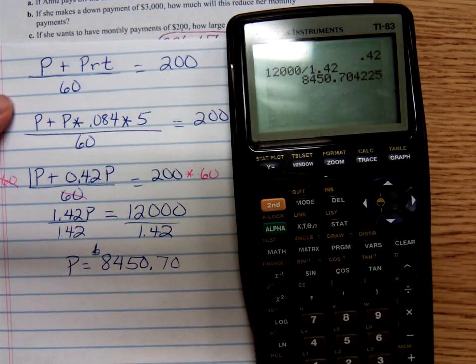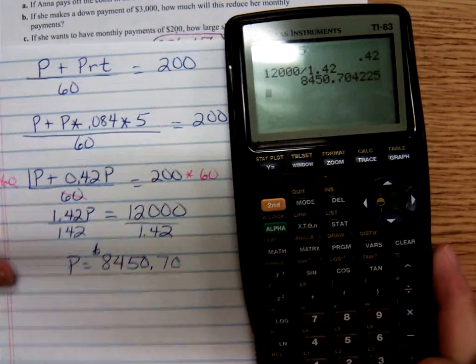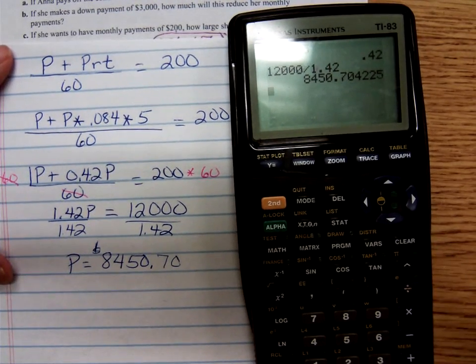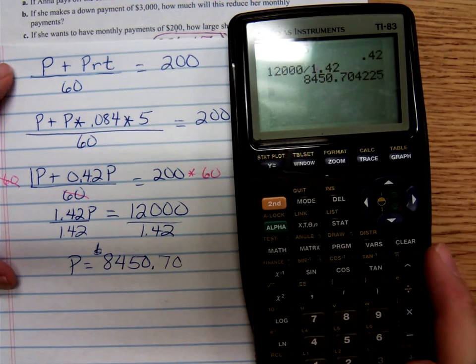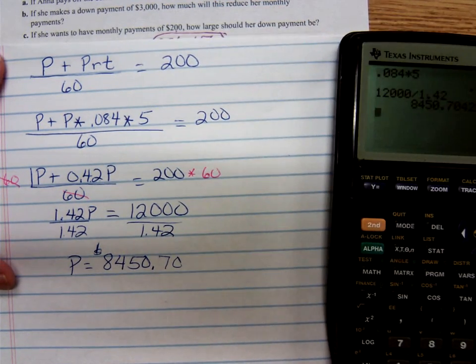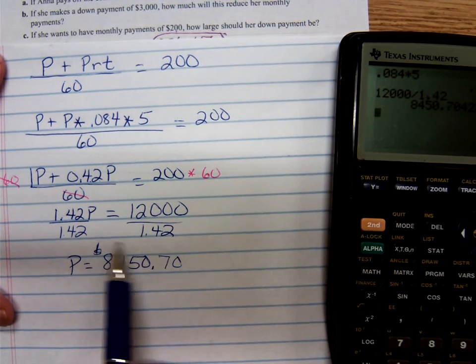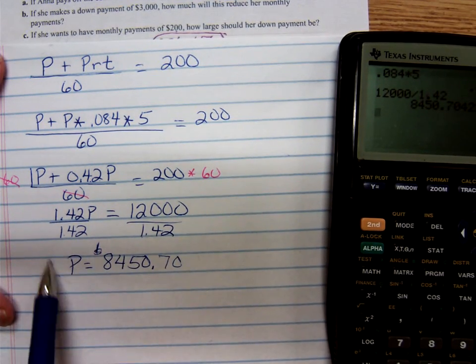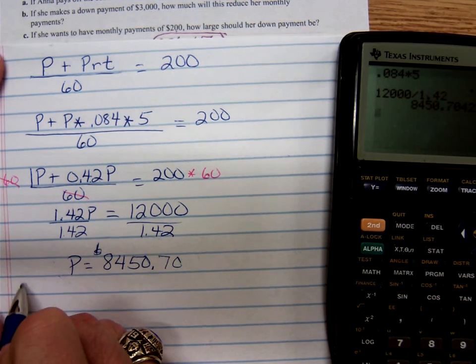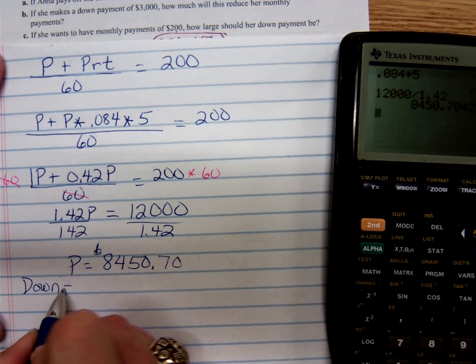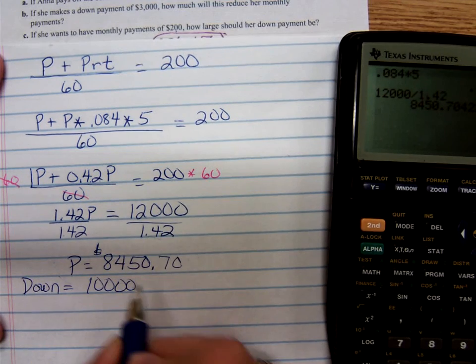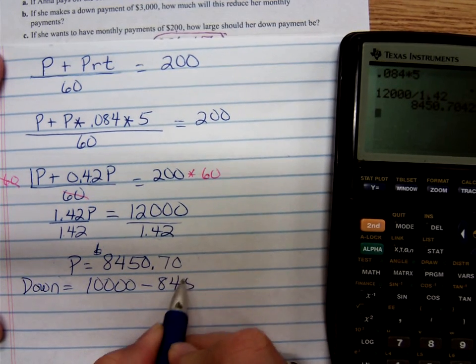Now, that's the amount that she should get the loan for. That's not the answer to the question. The question is, how much should her down payment be? Well, if this is the amount that she needs to get the loan for, the down payment would need to be $10,000 minus that $8,450.70.